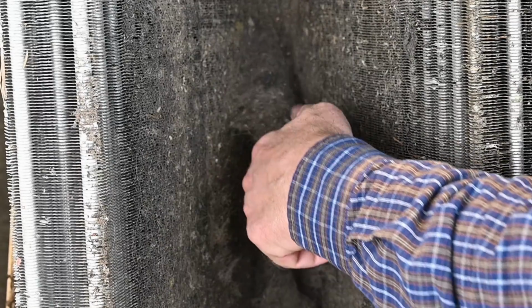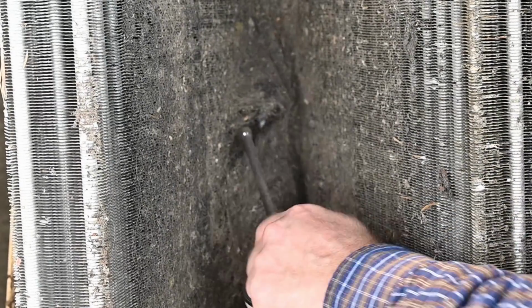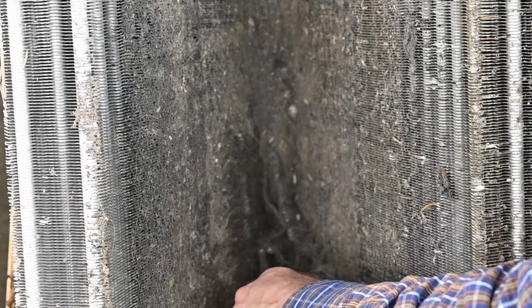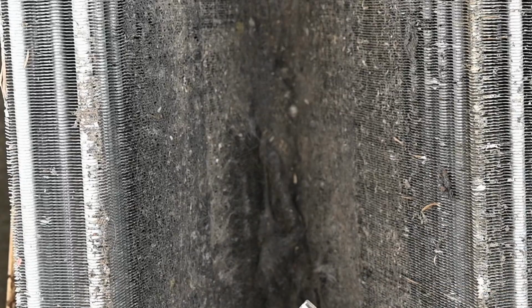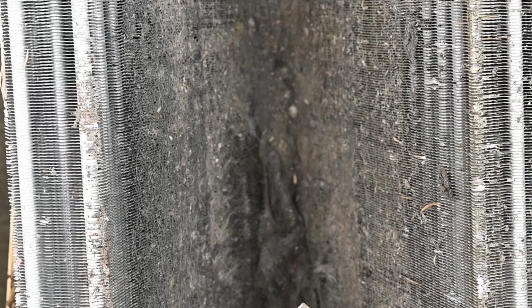Another thing about HVAC, wearing gloves is a great idea. I have a very bad habit of not wearing gloves, but you should wear gloves because you got to imagine this is all going to be wet. And as it's wet, it's going to have a smell to it. There's going to be all kinds of things growing.